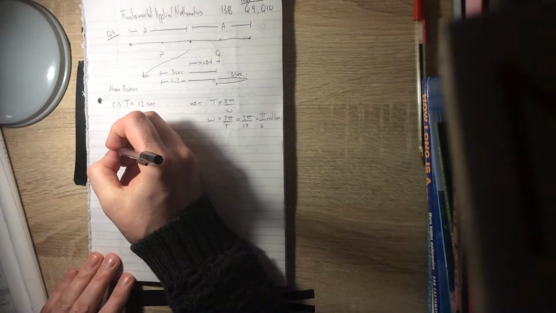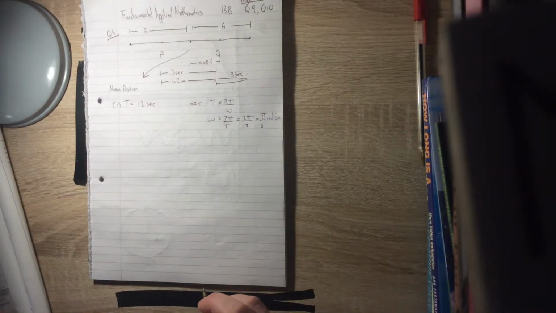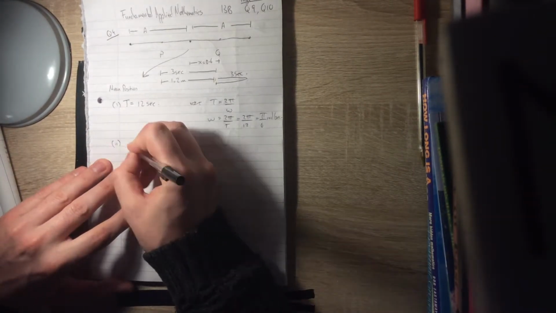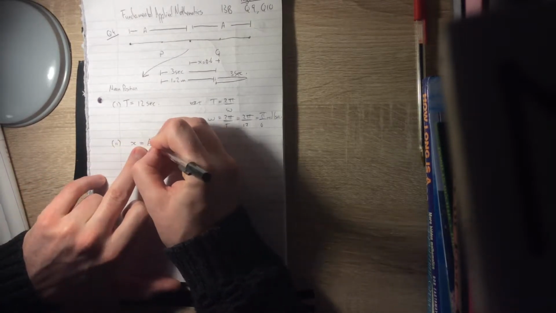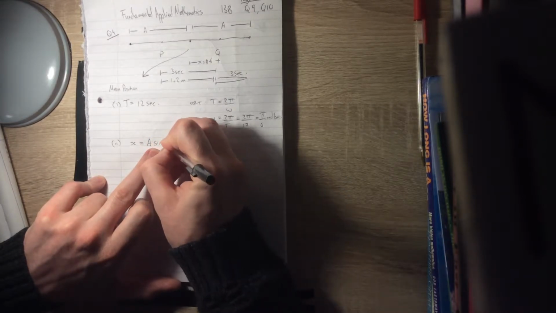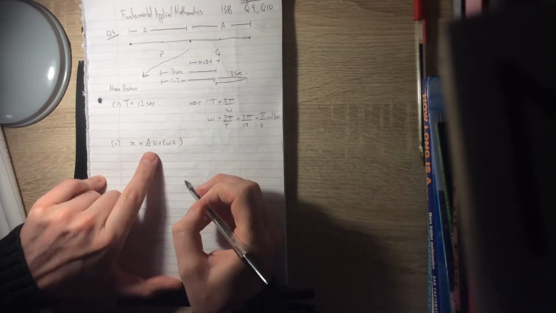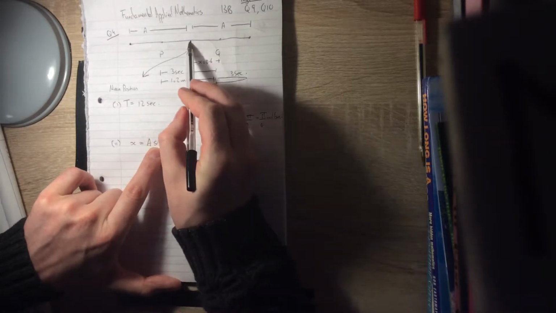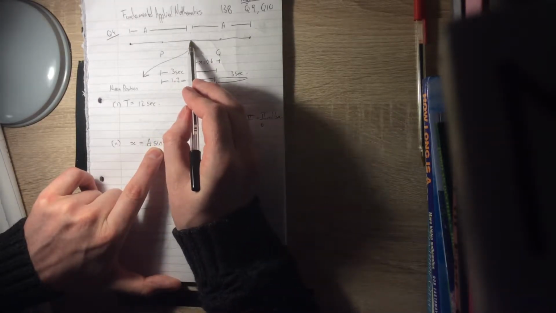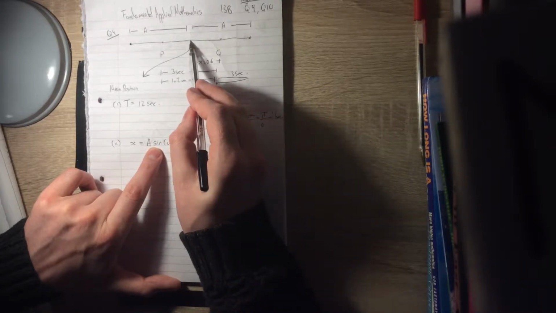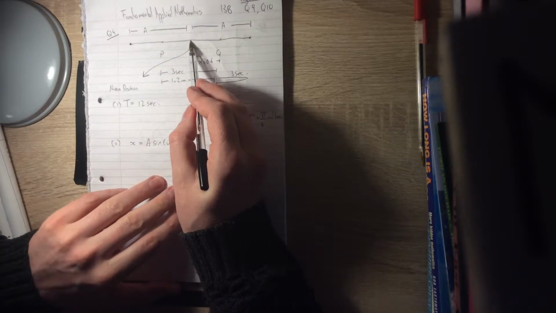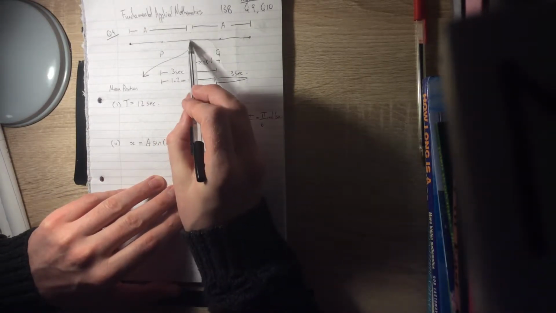Part 2 says find the amplitude. This is something we haven't seen yet, which is using the equation x equals A sine omega t. We're using the sine version because we're going to start our clock, as it were, here at the mean position. If you're starting at the extreme position, you use the cosine version. So starting at the mean position, you use the sine version, because sines start at 0 essentially.